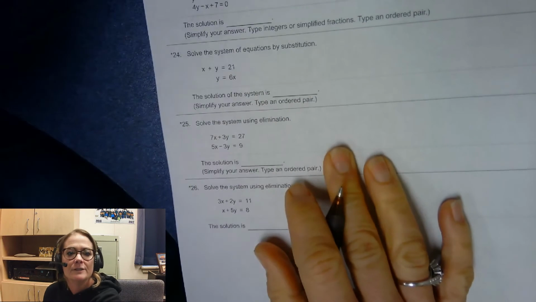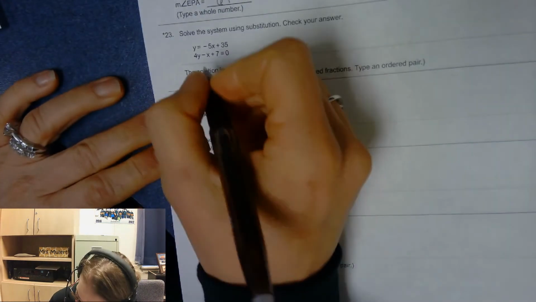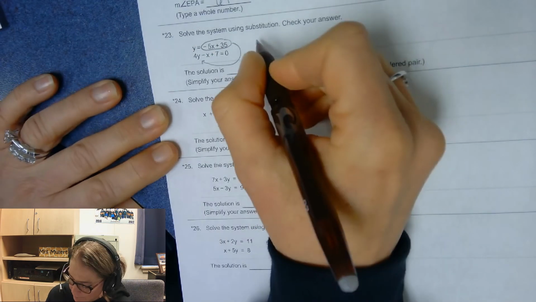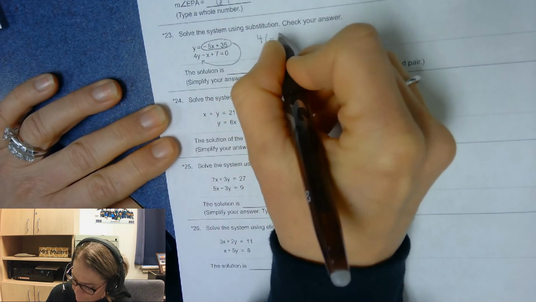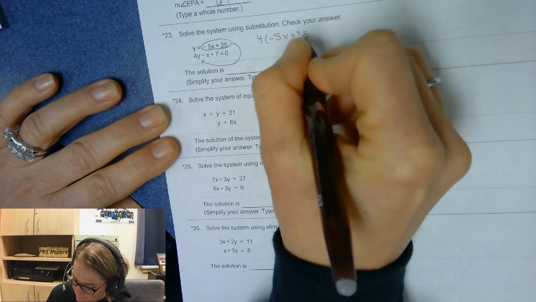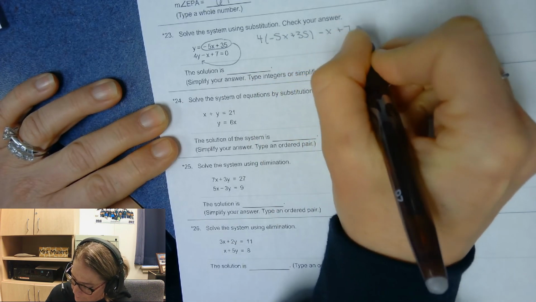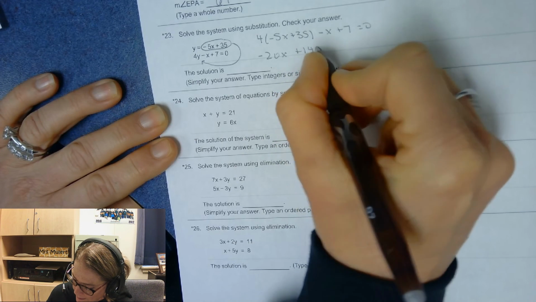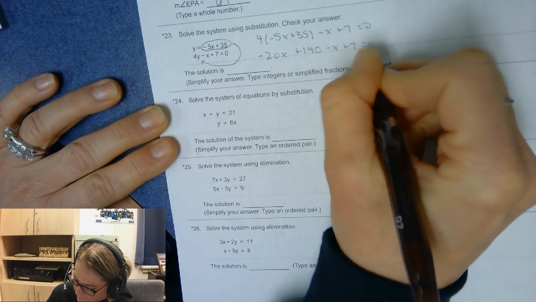All right. Solve using substitution. So we're just going to plug some systems here. We're just going to plug y into this bottom equation at y. So negative 20x plus 140 minus x plus 7 equals 0.